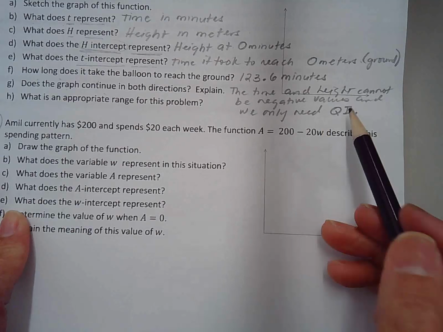So we started off with 200. Now his spending habits are $20 every week. So at week 1, it would be 180. Week 2 is 160.